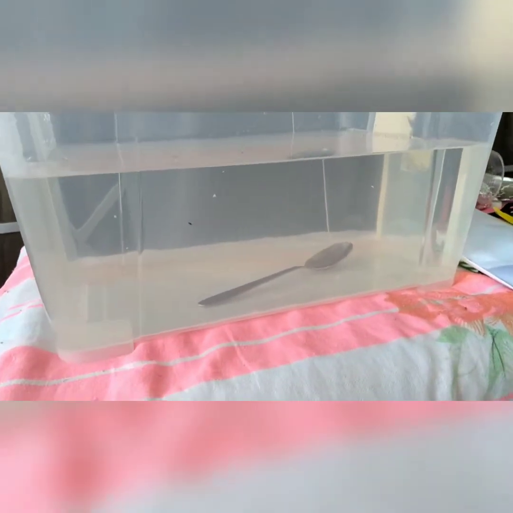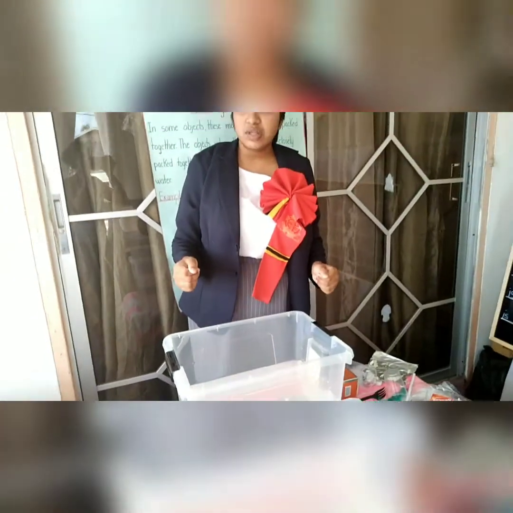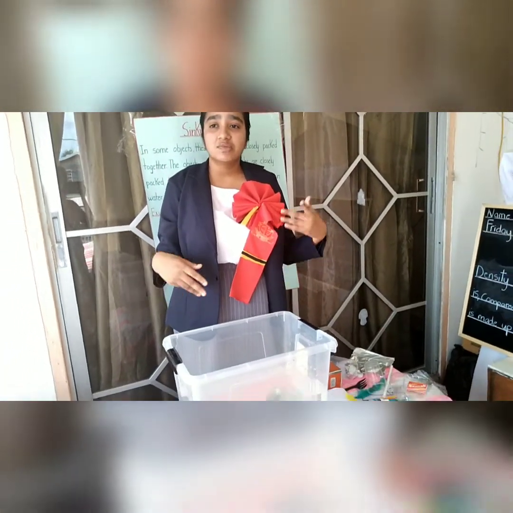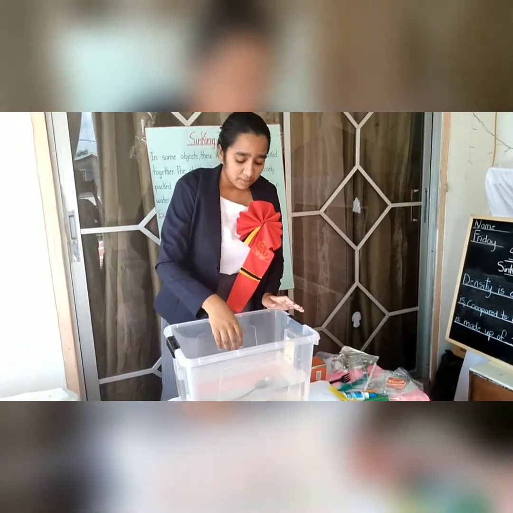Go ahead, Peter. Peter said that the spoon fell to the bottom of the tub. Yes, that's an observation. Do we say that this object floated or did this object sink to the bottom of the tub? This object sank to the bottom of the tub.